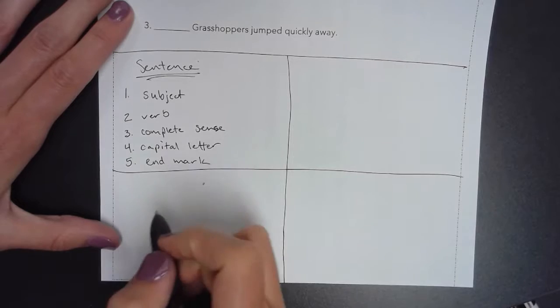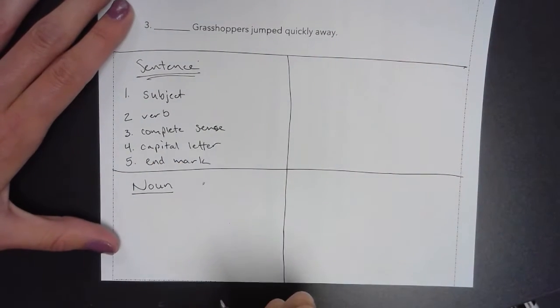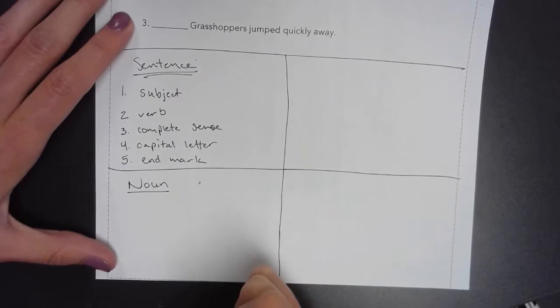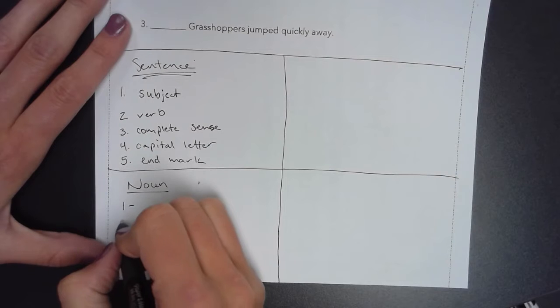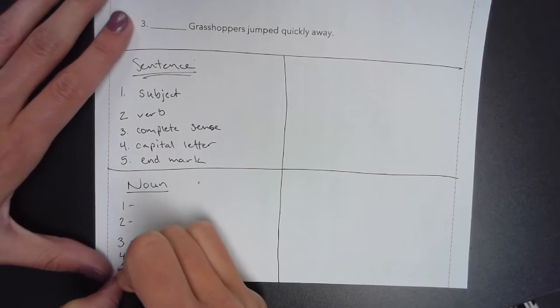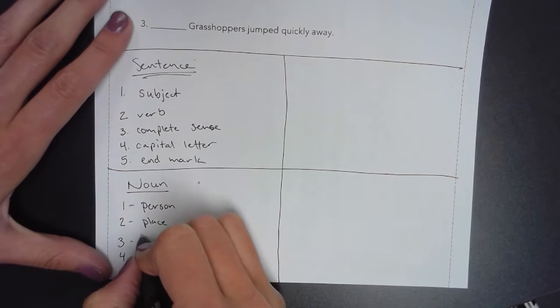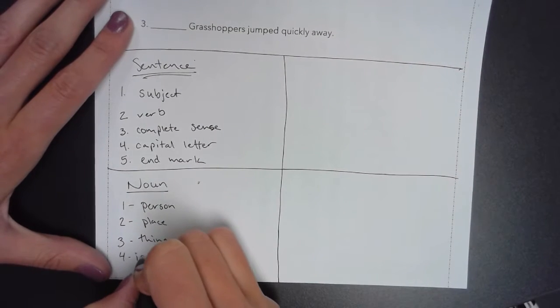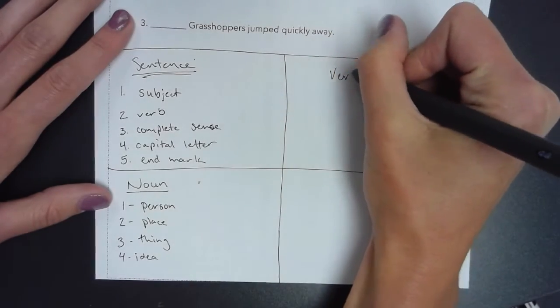Next one, we had our noun jingle. What can our nouns be? Our nouns can be a person, place, thing, idea. Next, we had our verb jingle.